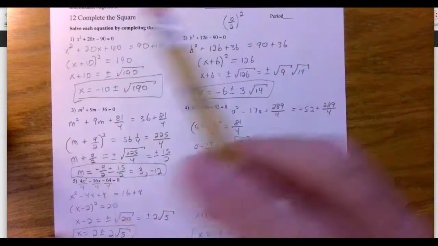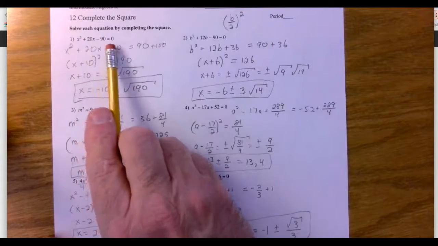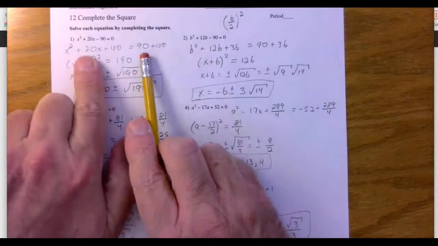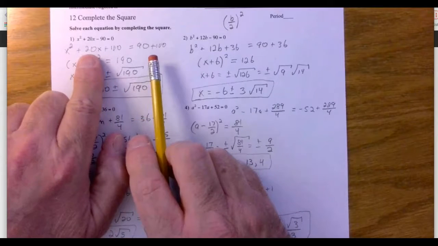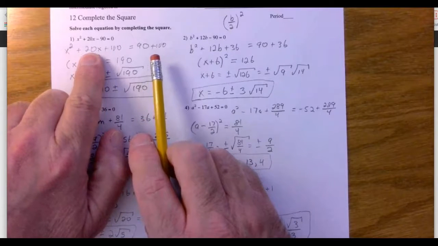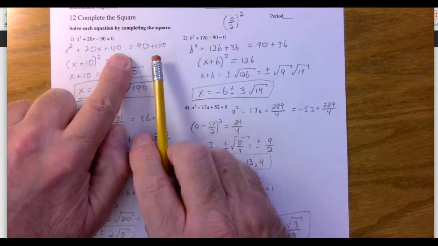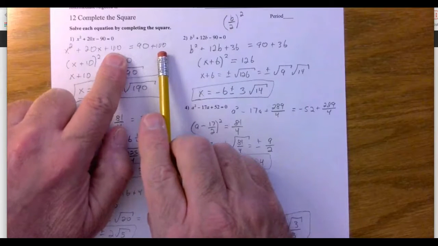All right? Again, how do you do this? You add 90 to both sides. So I put 90 on this side. I leave a little space here. So what I do is I have to add. Half of 20 is 10. 10 squared is 100. So I add 100 to both sides.